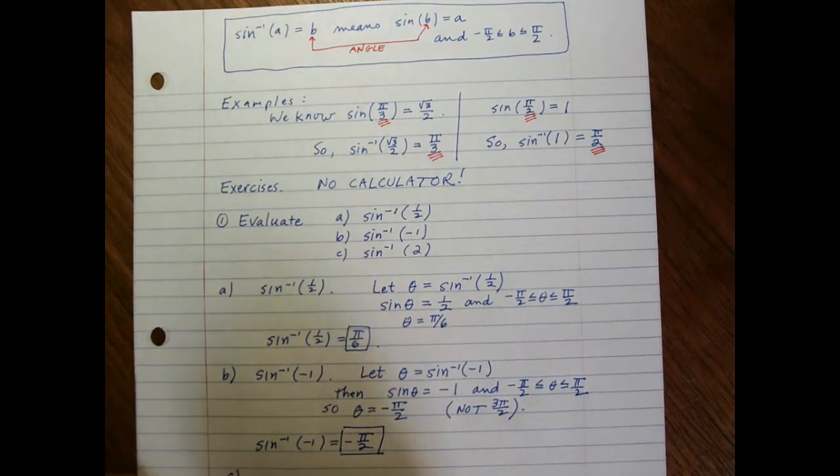And C, we want sine inverse of 2. Let's do the same thing. Let theta equal sine inverse of 2. Then we rewrite with the regular sine function: sine theta equals 2. And wait a minute here. Sine theta equals 2. The values of the sine function are always less than or equal to 1.